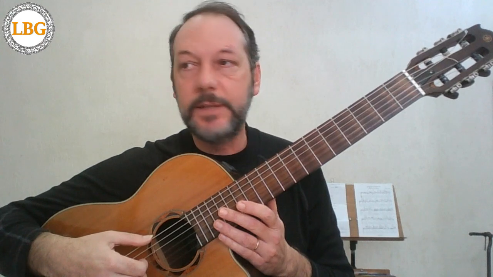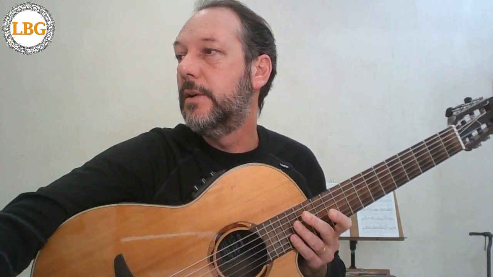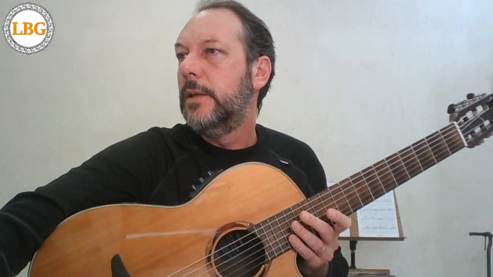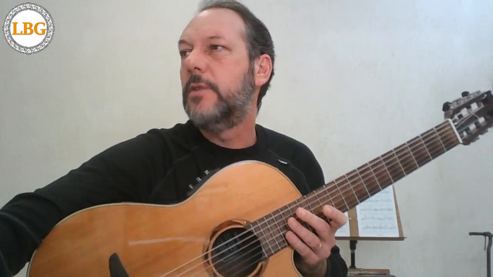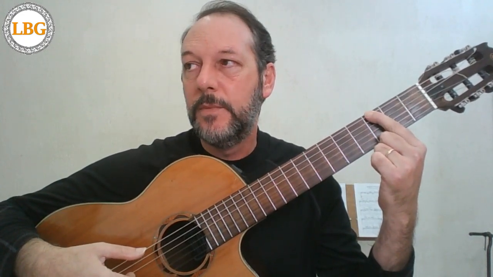As you can see in the first figure, the root of the chord is on the 6th string, and the string below gives you a perfect 4th.